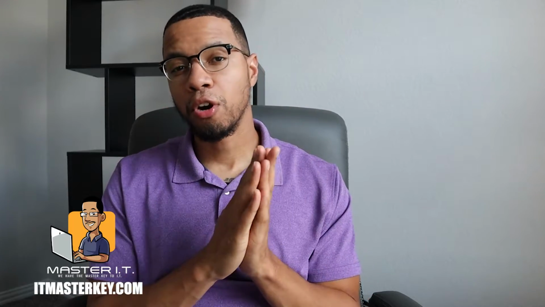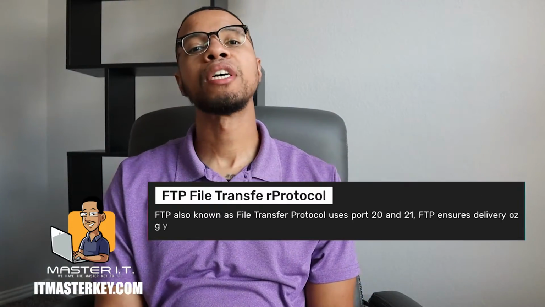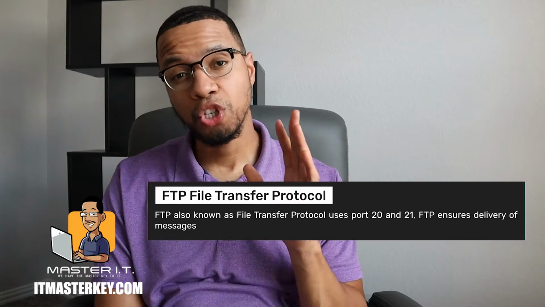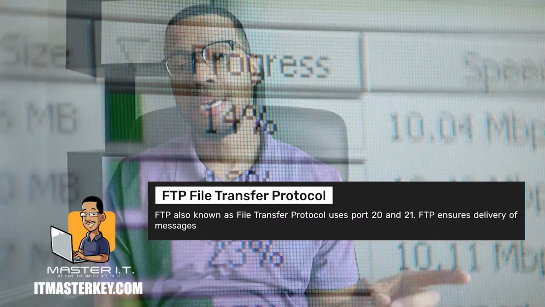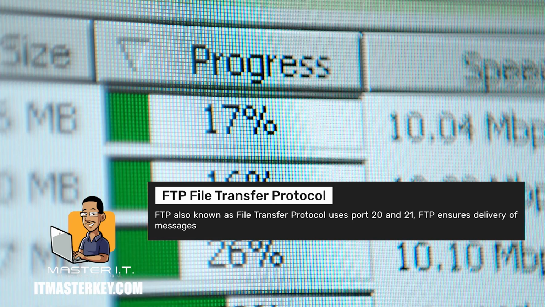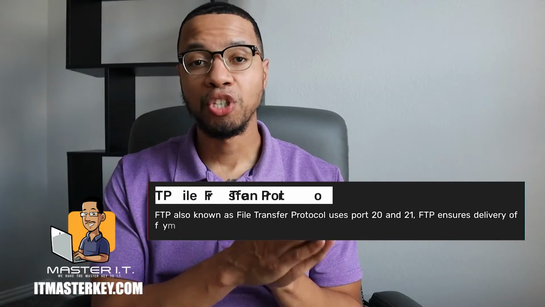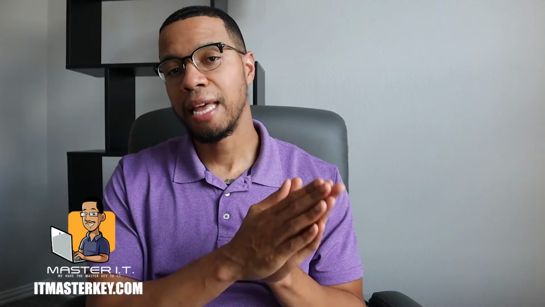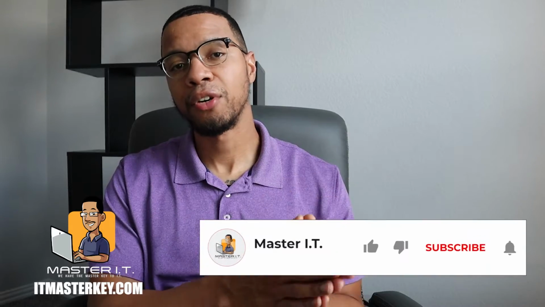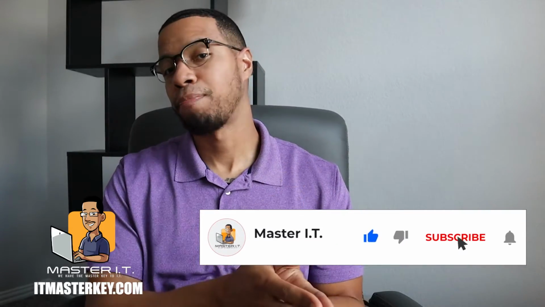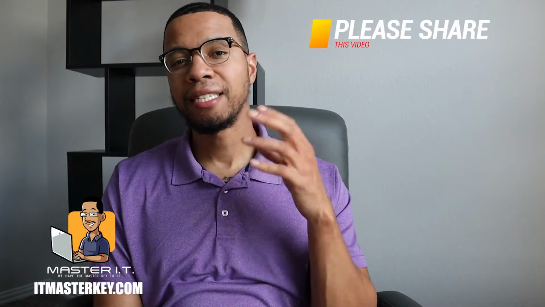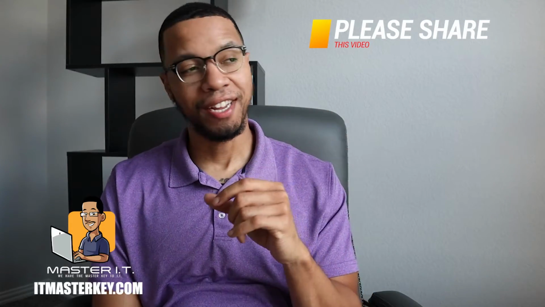The first protocol you need to know is FTP, or File Transfer Protocol. This actually uses two ports, ports 20 and 21. This protocol ensures delivery of messages. So when you send something, FTP ensures that that information, that data, is delivered to the proper persons, people, and places.